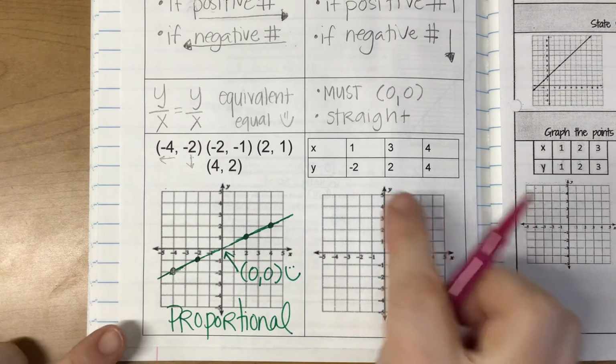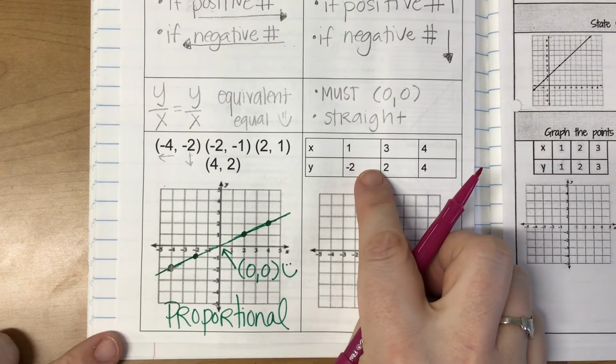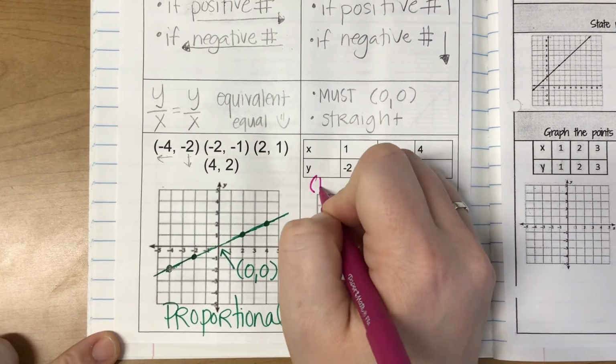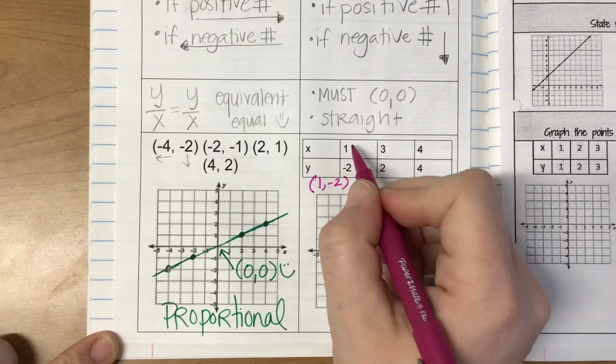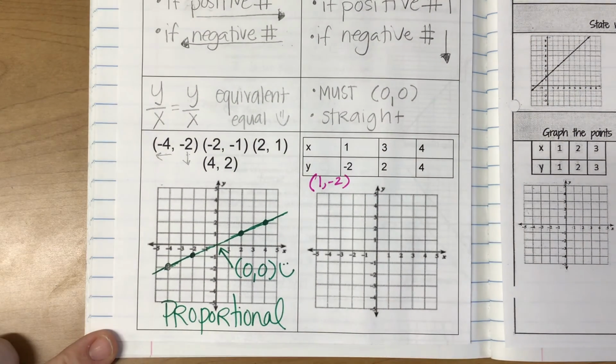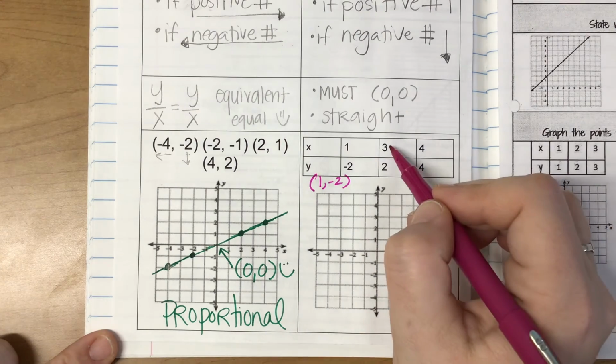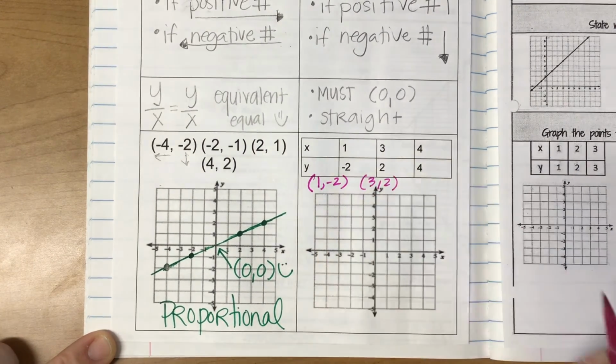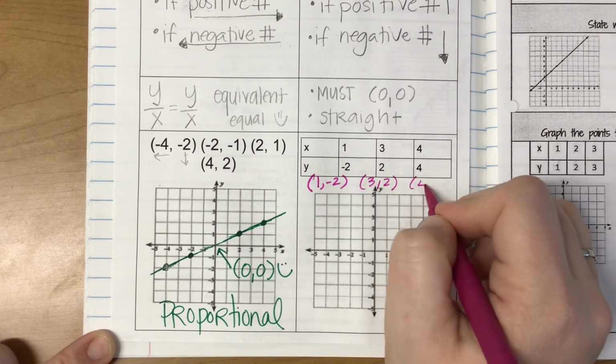This one's not in ordered pairs, but can I still graph it? Yeah, my first ordered pair would be 1, negative 2. My second ordered pair would be 3, 2. And then the last would be 4, 4.